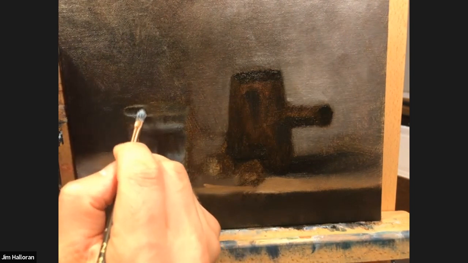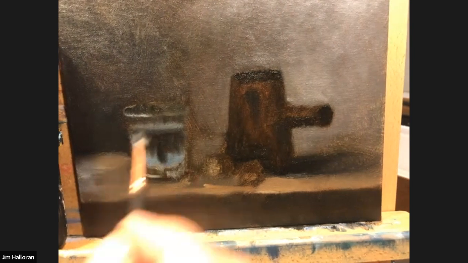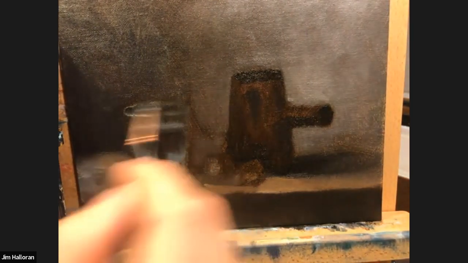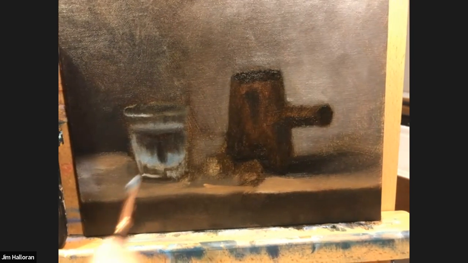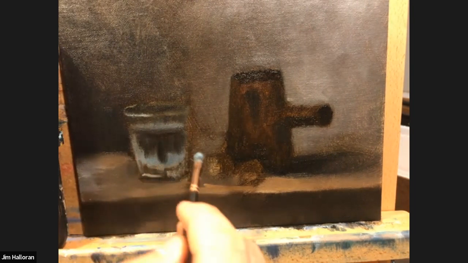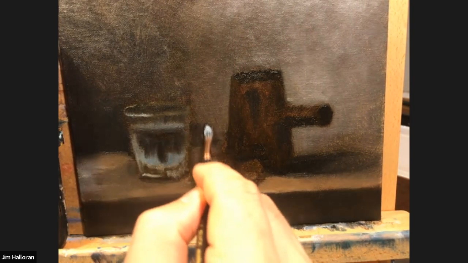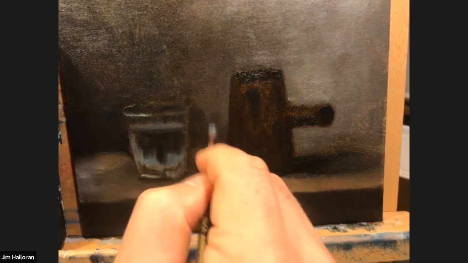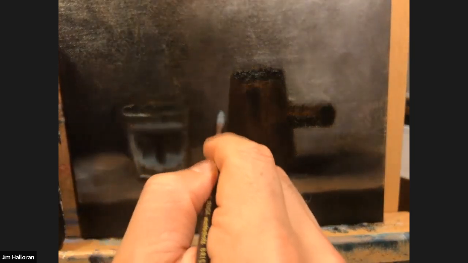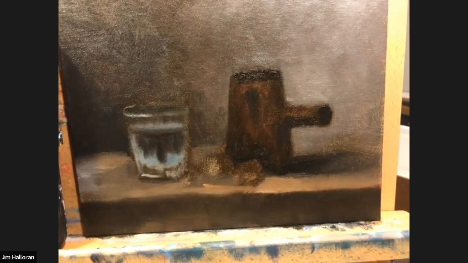Now I'm going back with some of these darks. I should mention, they call this getting into the zone. It's a nice part of a painting when everything's covered. You have everything filled in, and then you can just go and make adjustments.